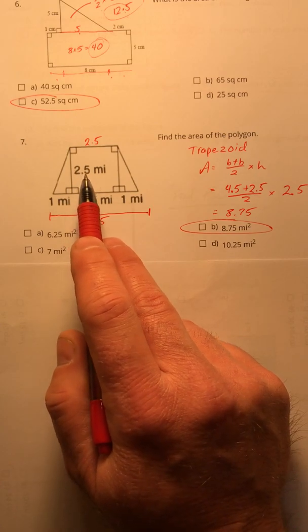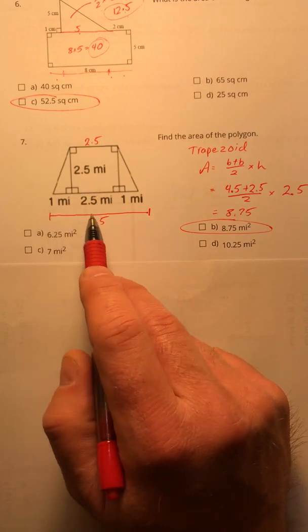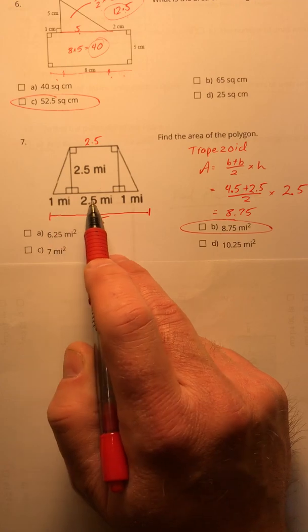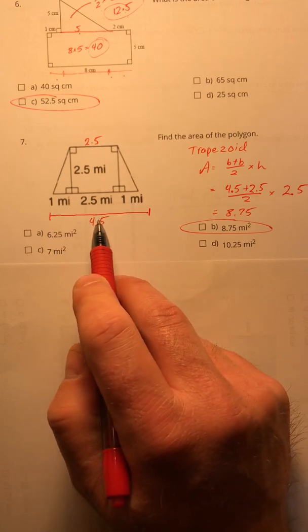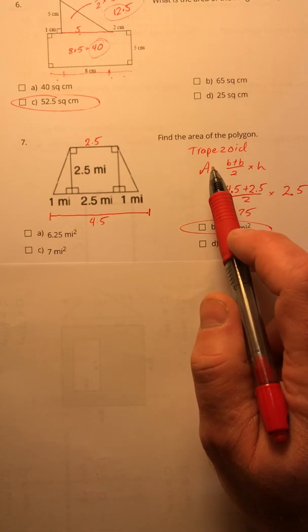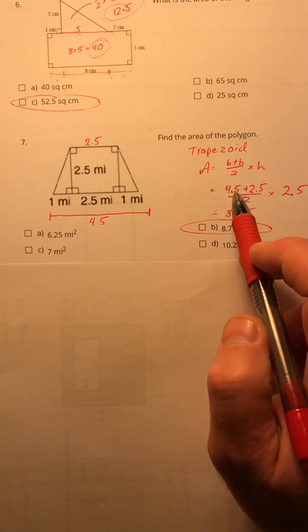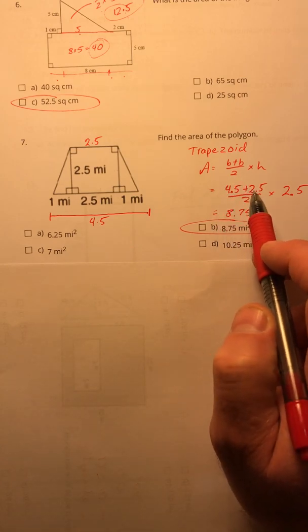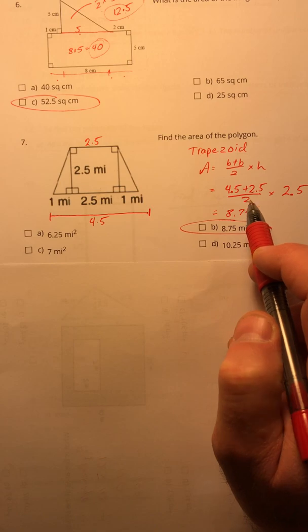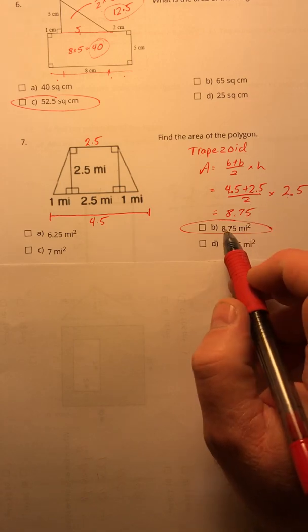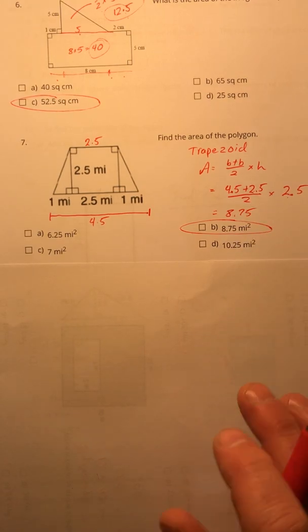The height is also 2.5, and we need the length of this base down here. Well, it's 1 plus 2.5 plus 1, that's 4.5. So our formula for calculating the area, we do 4.5, the bottom, plus 2.5 the top, and divide that by 2, and multiply the result by the height, which will give us 8.75 square miles.